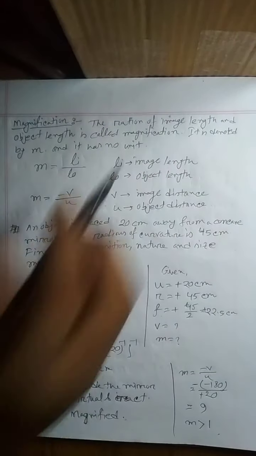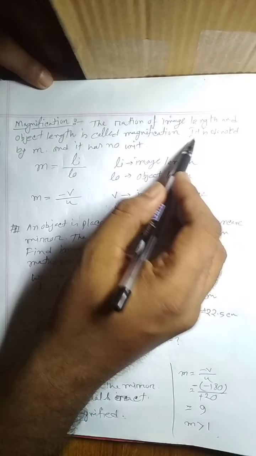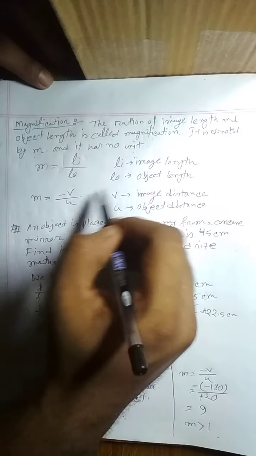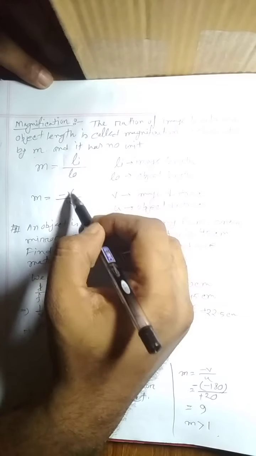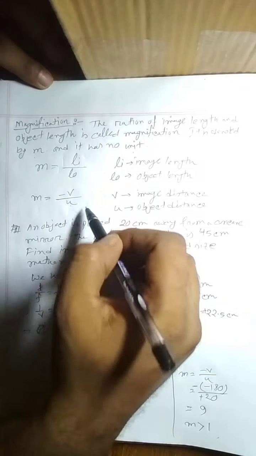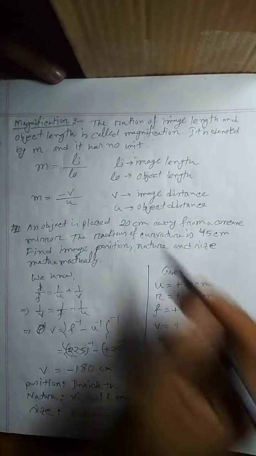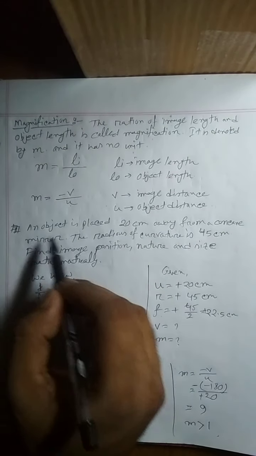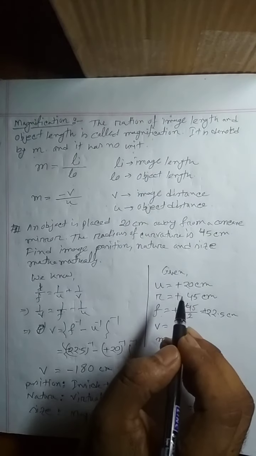The magnification, the ratio of image length and object length, is called magnification. It is denoted by m, it has no unit. Sometimes the image and object length is not given, so we write minus v by u. This is another formula to find magnification. So that way we had a math to do it. So the math is quite similar.